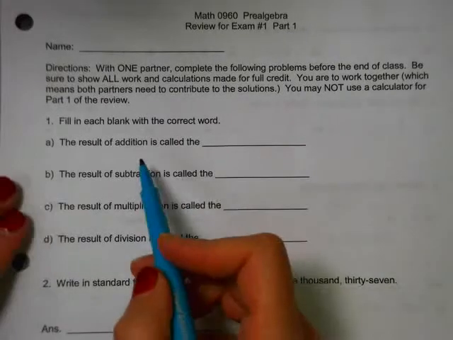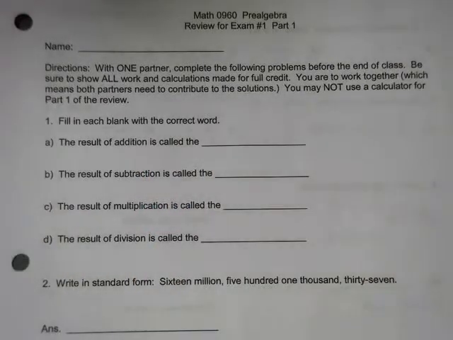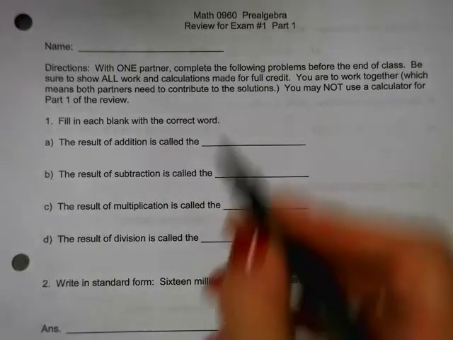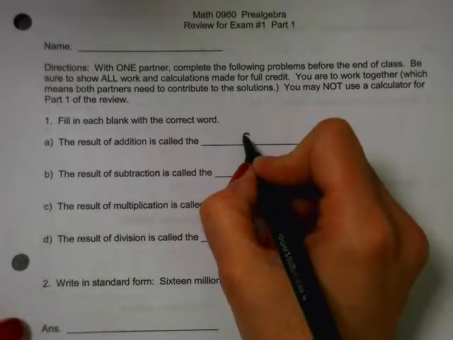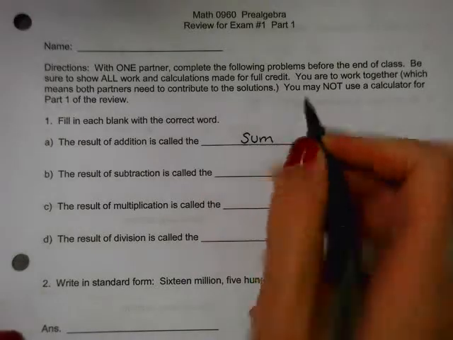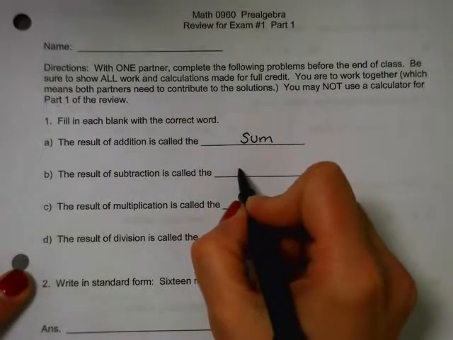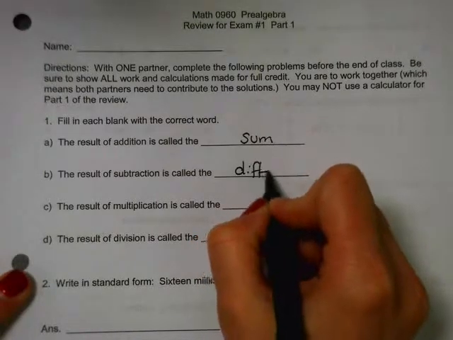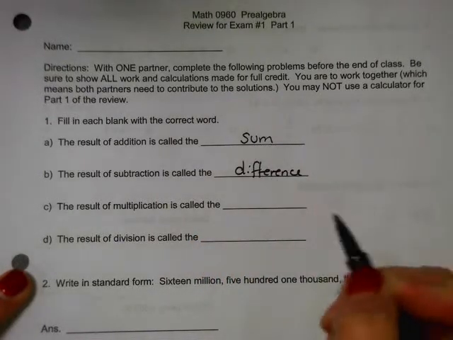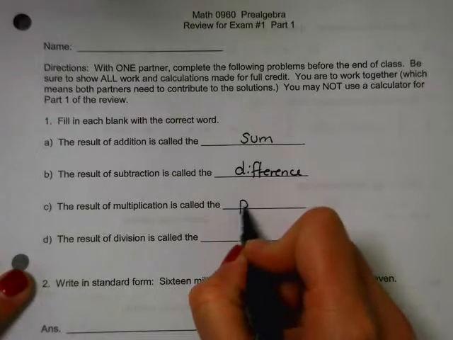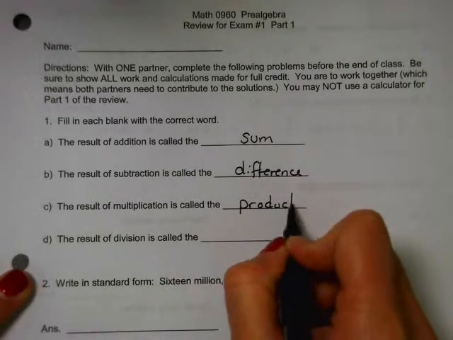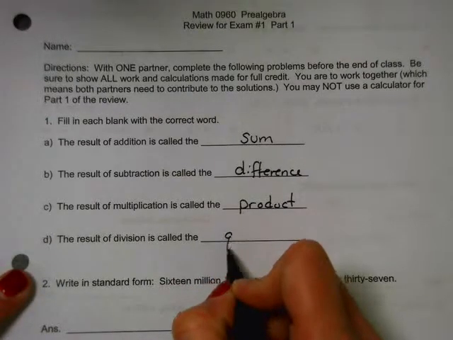So you guys help me out. The result of addition is called a sum, right? This is what the no calculator portion of the test looks like. The result of subtraction is the difference. Multiplication, product. And division is quotient.